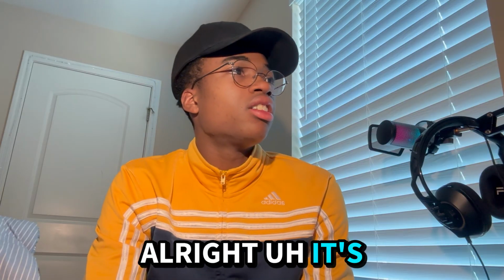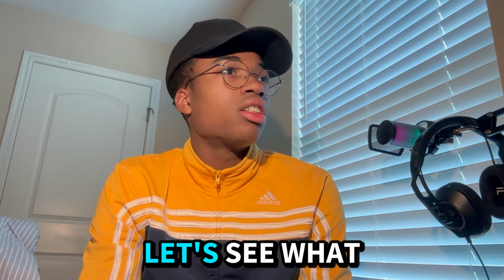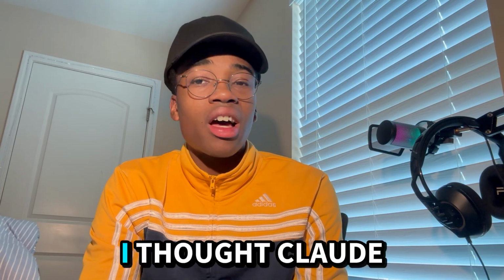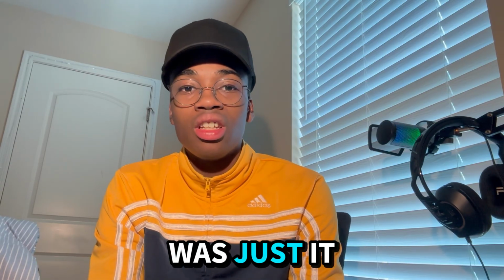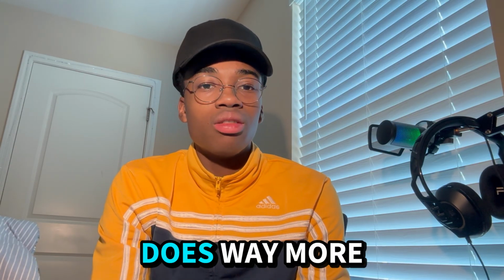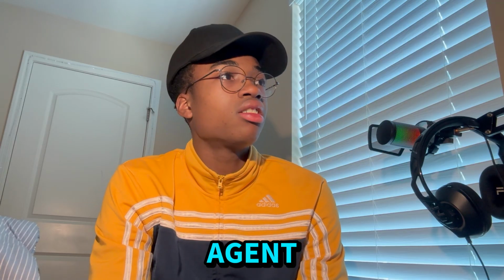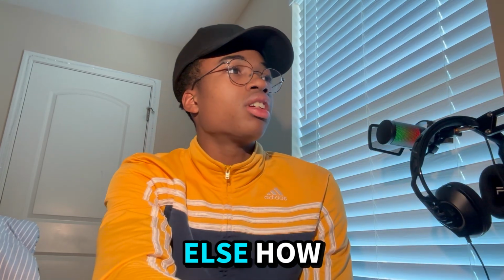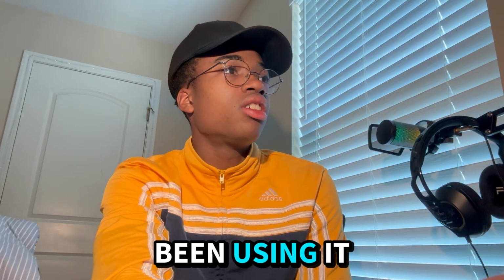I thought at the beginning that Claude Code just wrote code, but it does way more. It's an autonomous agent. Let's see what else. How have I been using it for bug bounty?